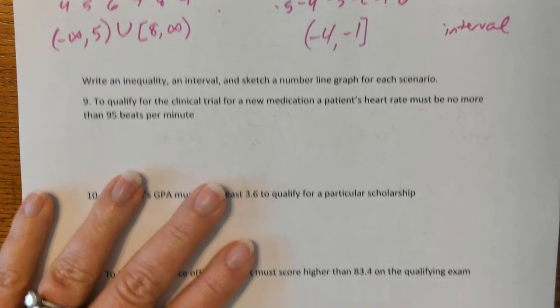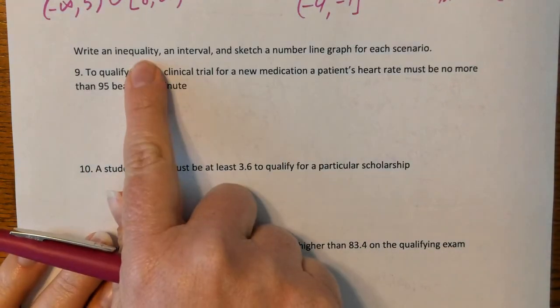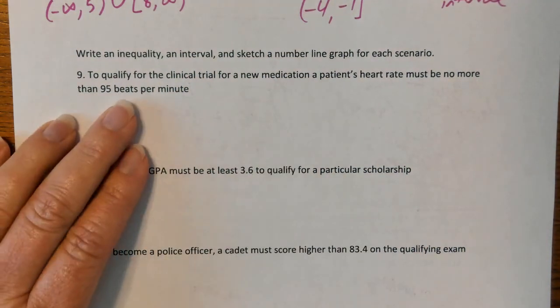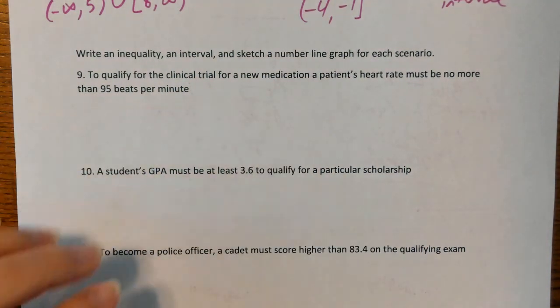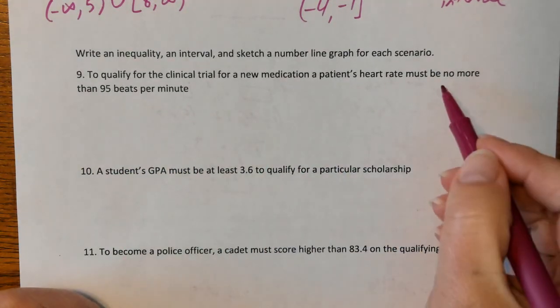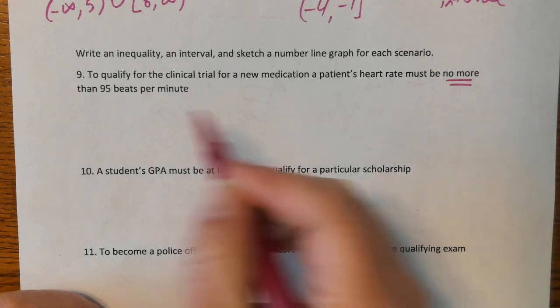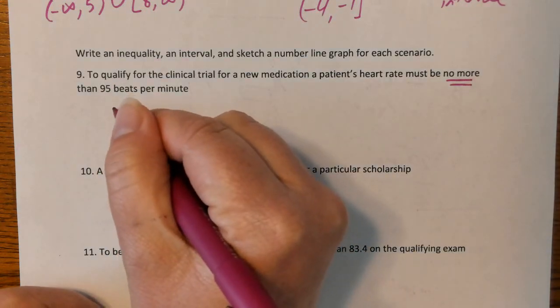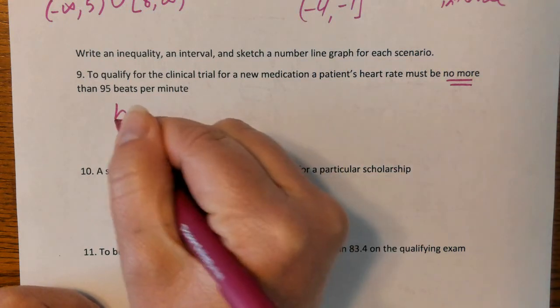Okay, now they're going to give us some scenarios, and they want an inequality, an interval, and a number line for each one. Okay, so number 9, to qualify for the clinical trial for a new medication, a patient's heart rate must be no more than 95 beats a minute. Okay, so I'm going to use B for beats. Okay, and what do I know about their beats per minute?